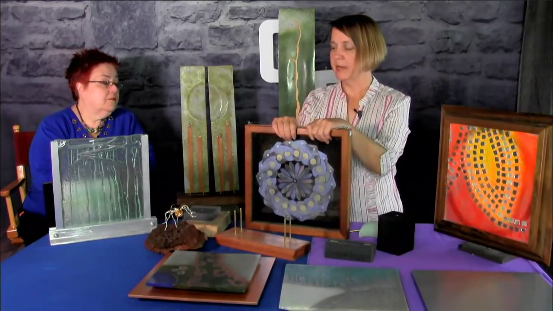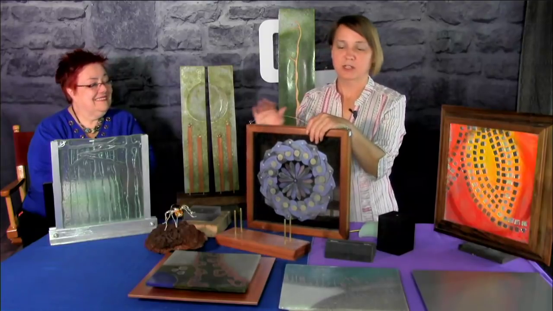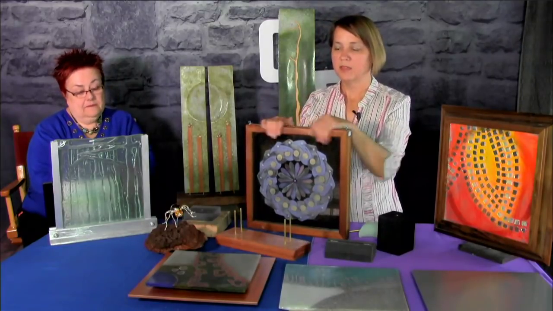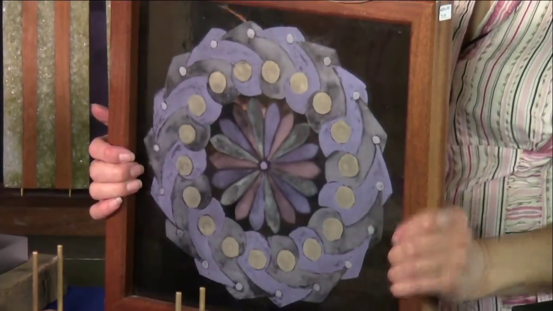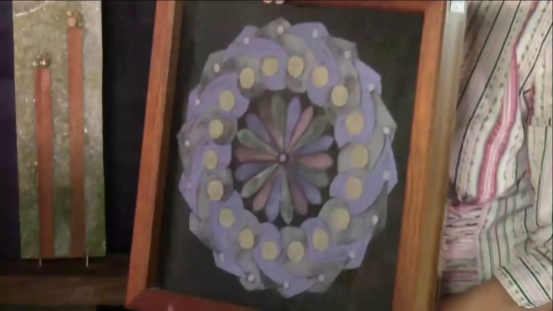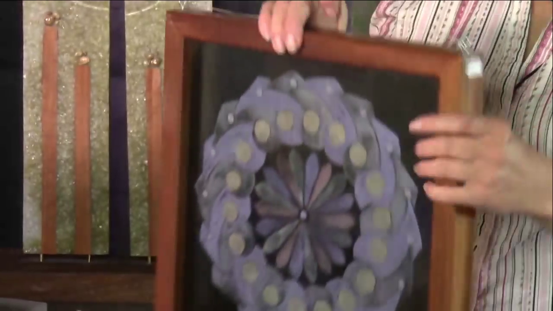So we'll talk about frames now that we've talked about stands. This is a two-sided frame, I guess, because it's finished on the back and the front. And so this would be particularly nice for stained glass. And of course, none of these displays that we'll be making are limited just to glass.